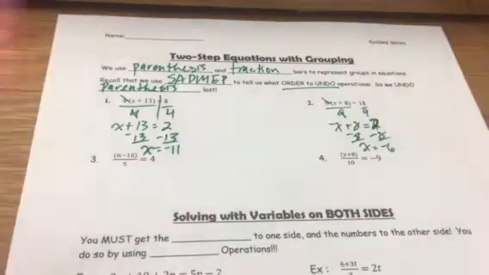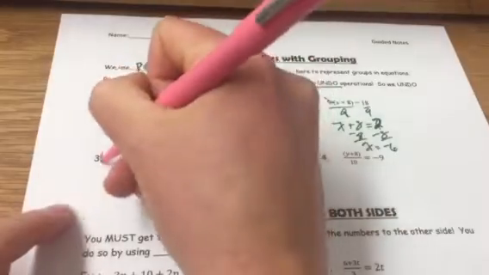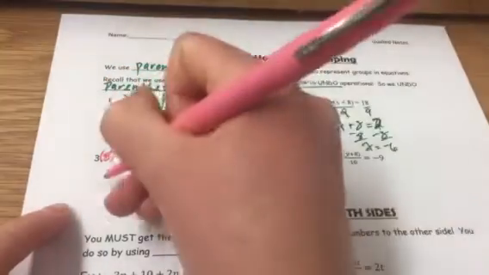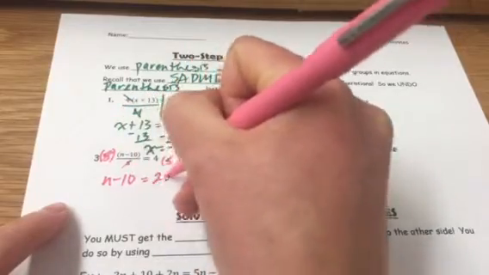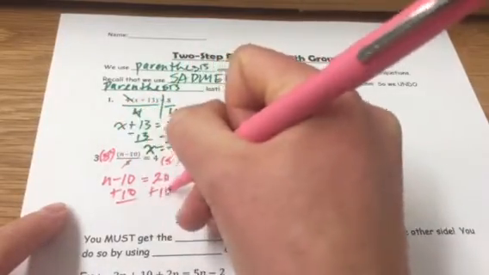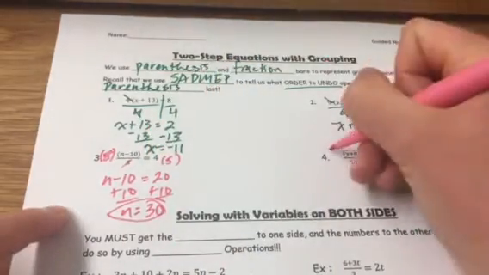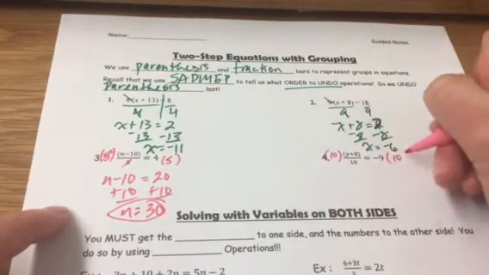Now with these ones, I'm going to go ahead and get rid of the parentheses last, which means I need to undo the dividing by 5. How do I undo dividing by 5? By multiplying by 5. So those 5's cancel out. You get n minus 10 is equal to 20. Add 10 to both sides. n equals 30.